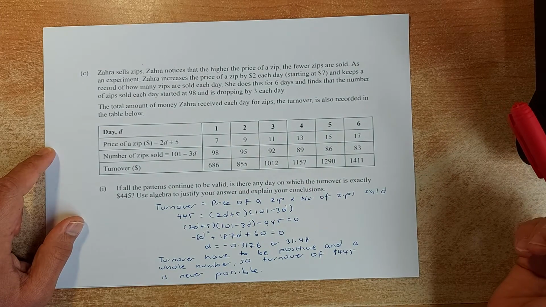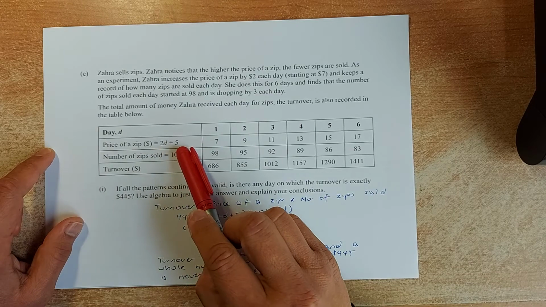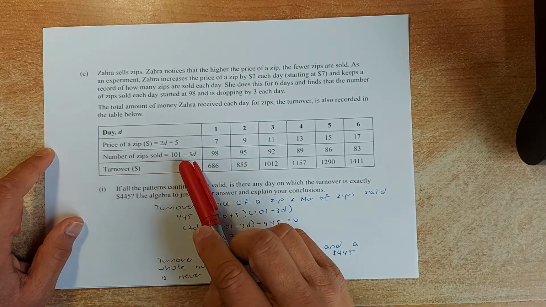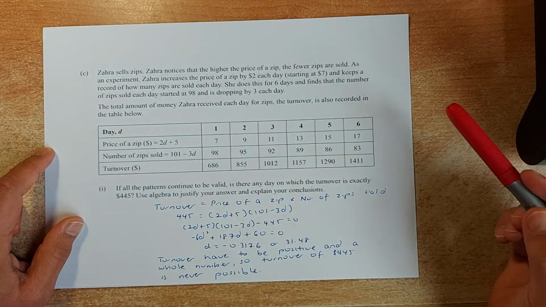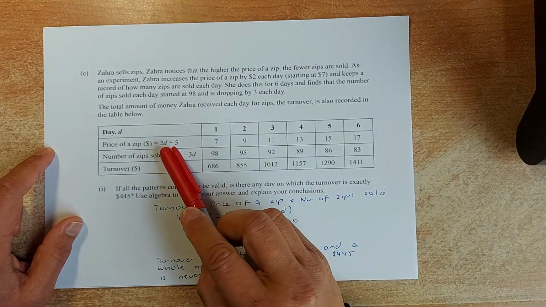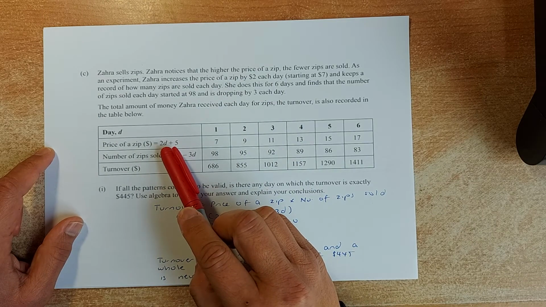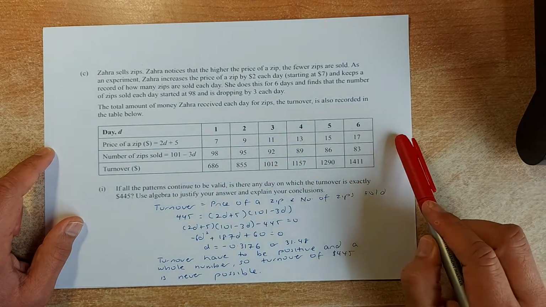Okay, so the formula is given. Price of zip is 2D plus 5 and number of zips is 101 minus 3D. In the table, we have done the table. So for D equals 1, it will be 2 times 1 plus 5, which is 7. For D equals 2, 2 times 2 is 4, plus 5 is 9, and so forth.